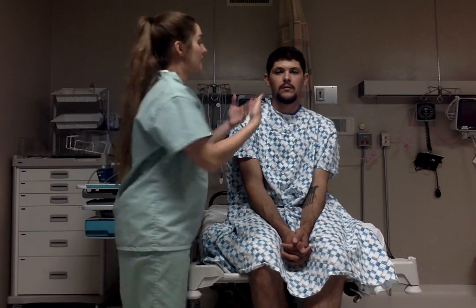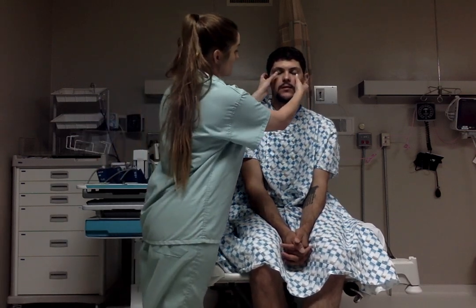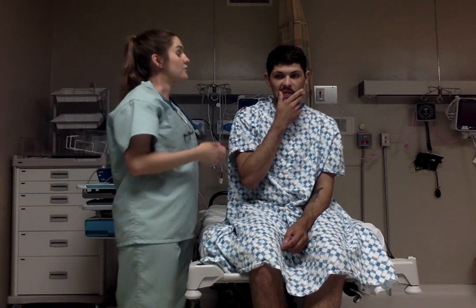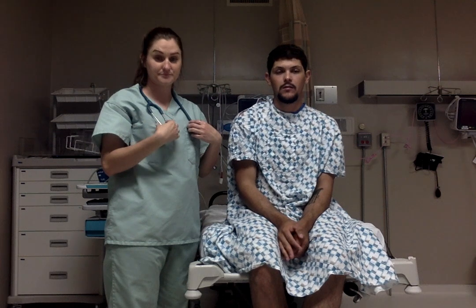I'm going to make sure that the eyes are symmetric to the face, looking at the sclera and the conjunctiva, and making sure the sclera is clear and white. There's no yellowing that could indicate jaundice. And making sure the conjunctiva is pink and moist. There's no excessive tearing or discharge. Looking at the hair distribution of the eyebrows and of the eyelashes.